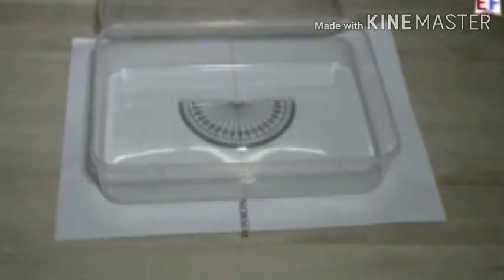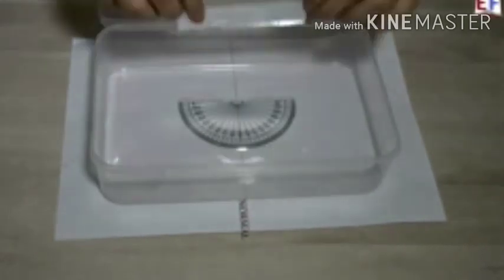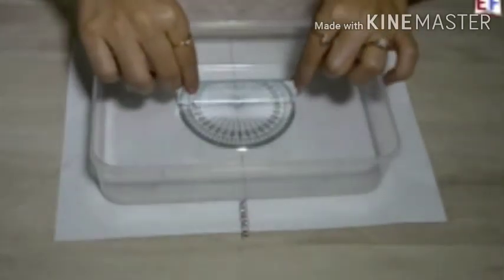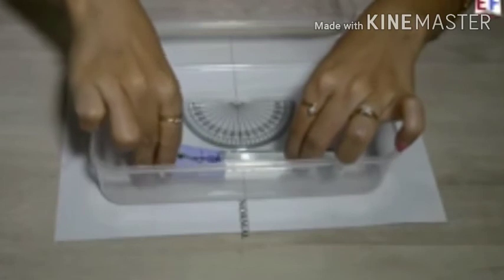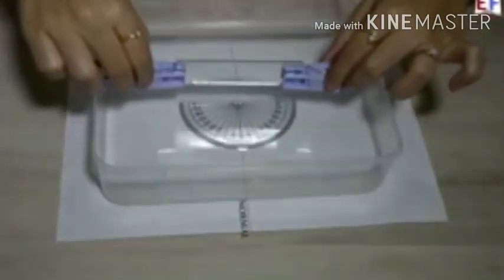Okay, so now the next task that we need to do is, we need to place the mirror. The mirror will be placed somewhere here. For that we need a stand for the mirror, so we will make use of these clips. Now the stand is ready.